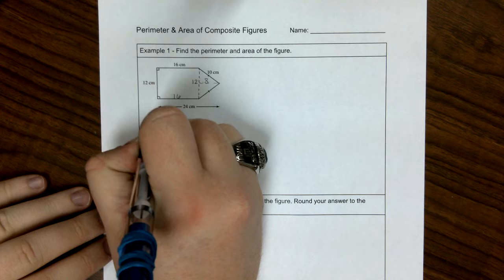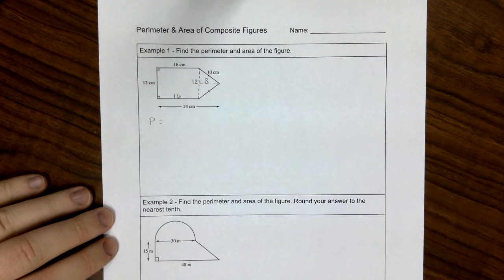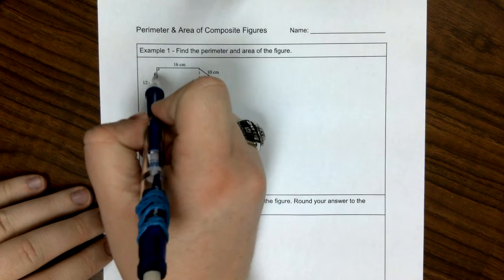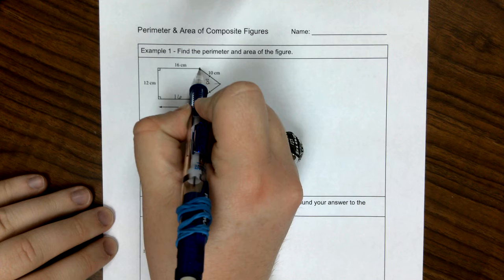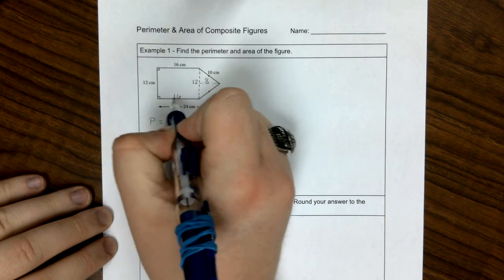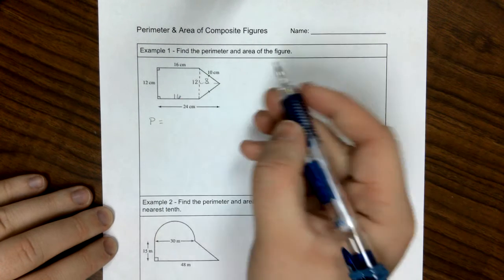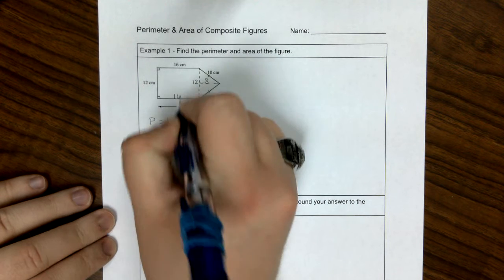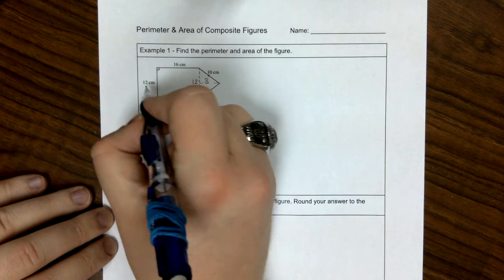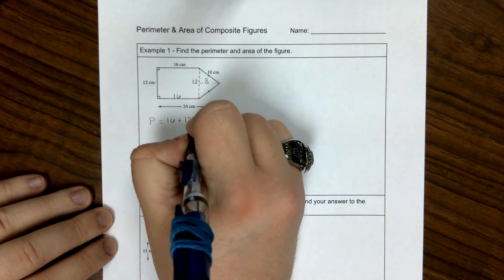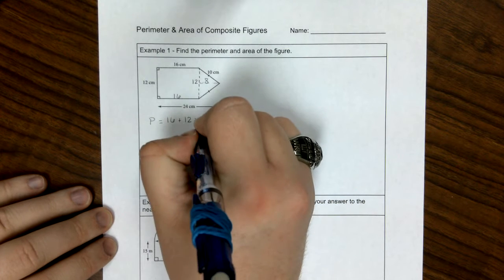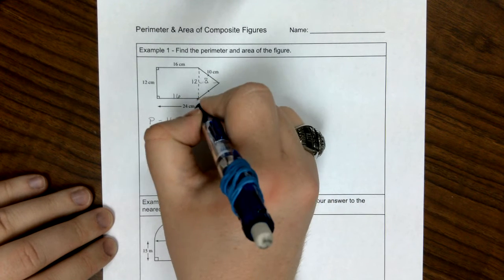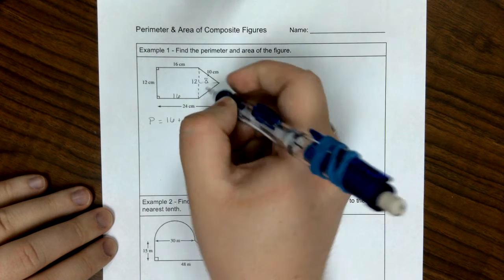Right. So let's look at perimeter. So remember, perimeter is when you go around the figure. So you're essentially just going along the edge and you're adding up all those sides. So you can go in any direction. So I'm going this direction. 16 plus 12 plus 16 plus, and then we go up this side of the triangle.